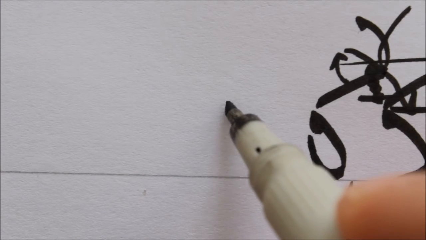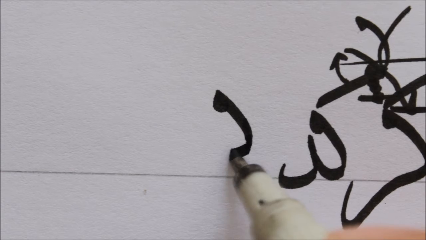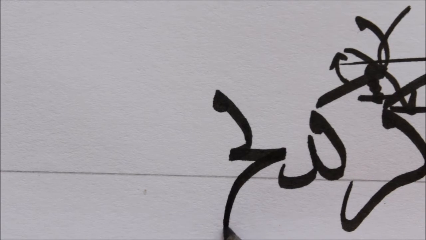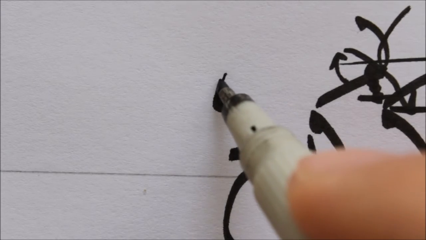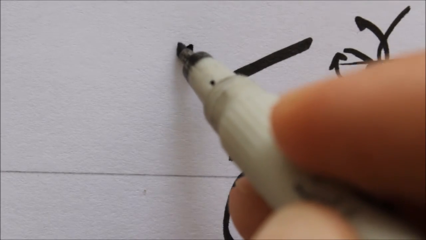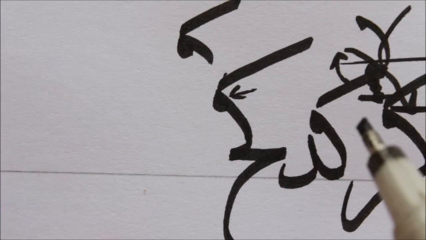If it connects to a ha, a special case for it, it sort of goes back, then like this, as we saw in the ha lesson. The kaf here connects like touching, so you've got this edge and it touches this edge. It does not go into this part, it touches the upper part of it.